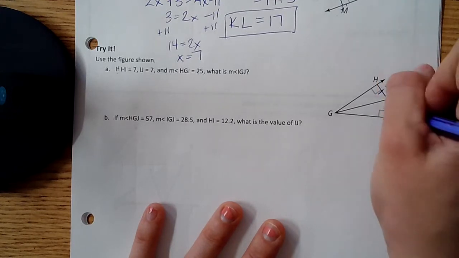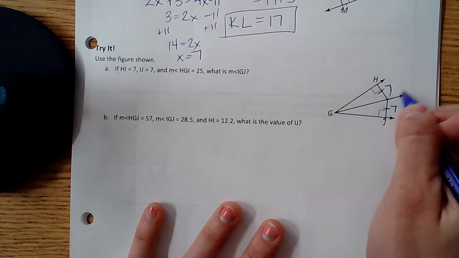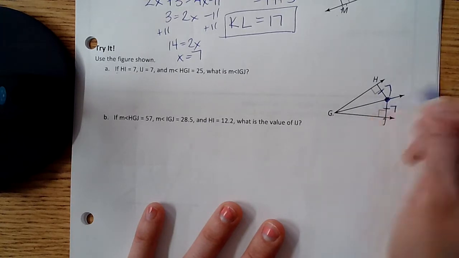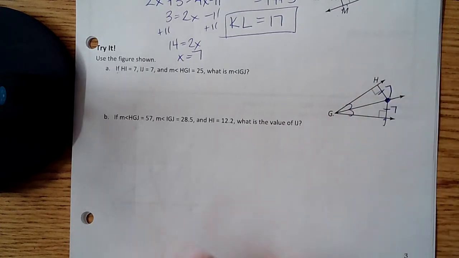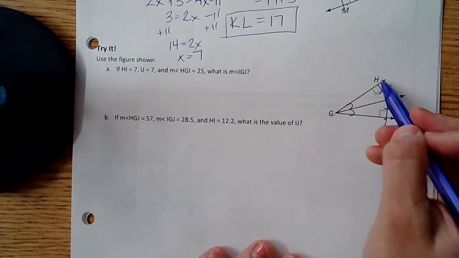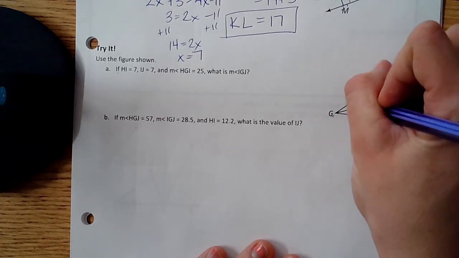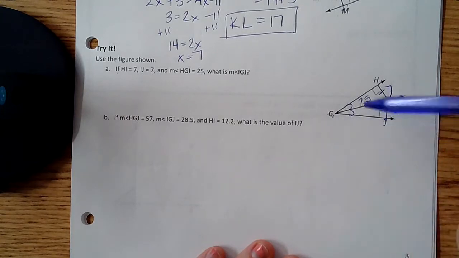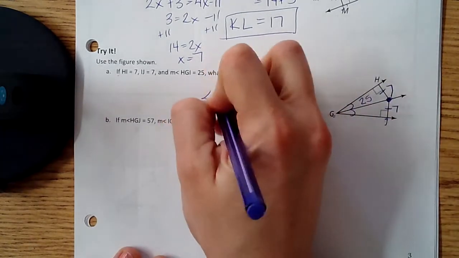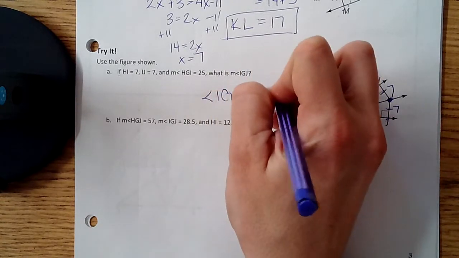So since these are congruent, I know that GI is an angle bisector. I know that HGI is 25. So what is IGJ? Well, we found out that these are congruent, so angle IGJ is also 25 degrees.